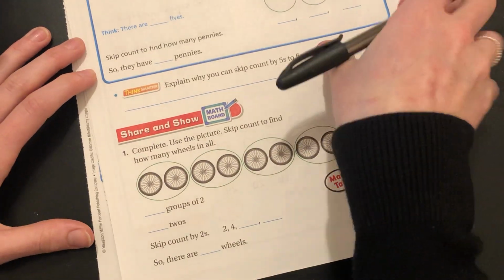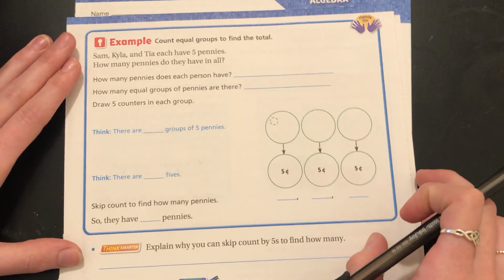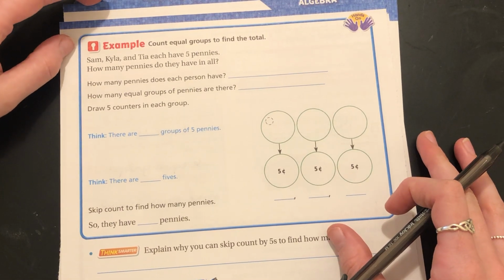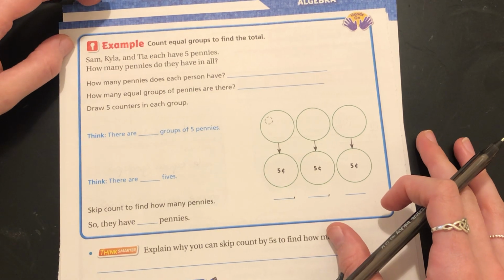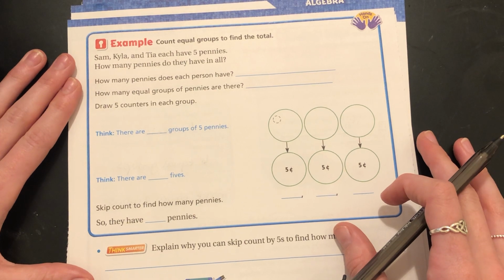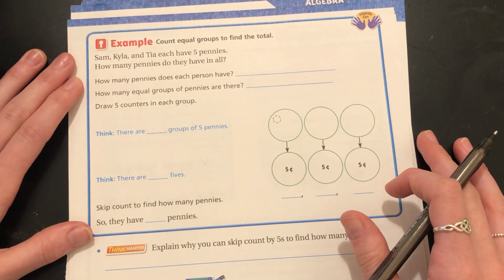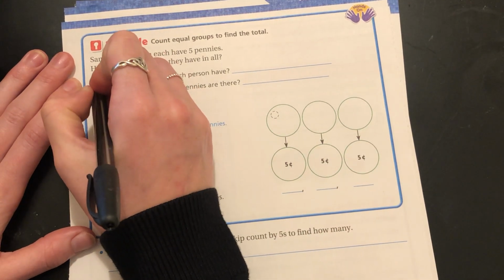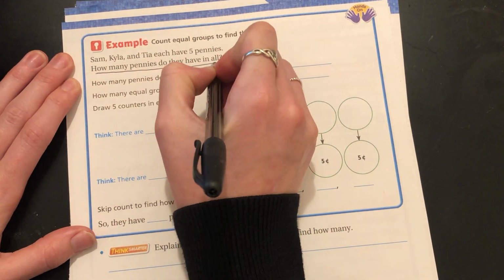All right, now I'm going to flip the page and go to the back, and we're going to do one more example together. So another way that we could solve this is making equal groups to find the total. So it has another problem here. Sam, Kyla, and Tia each have 5 pennies. How many pennies do they have in all? So I'm going to underline that. How many pennies do they have in all?